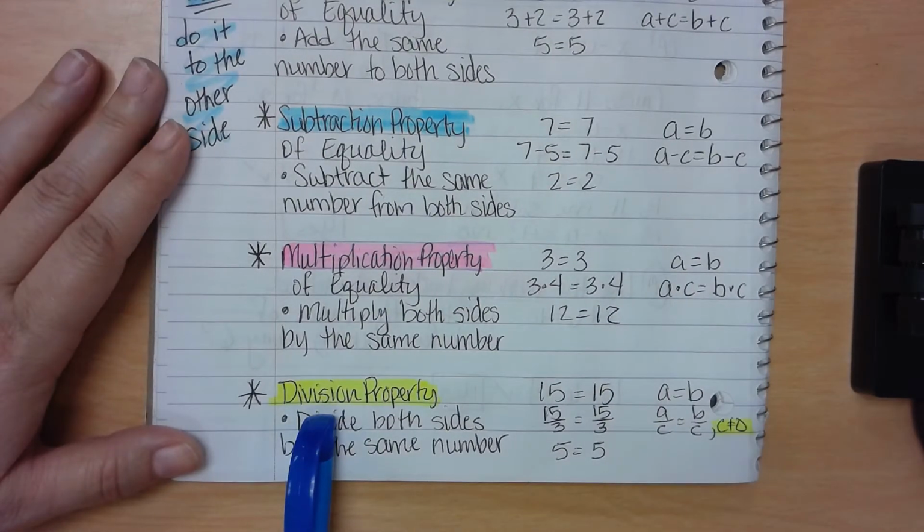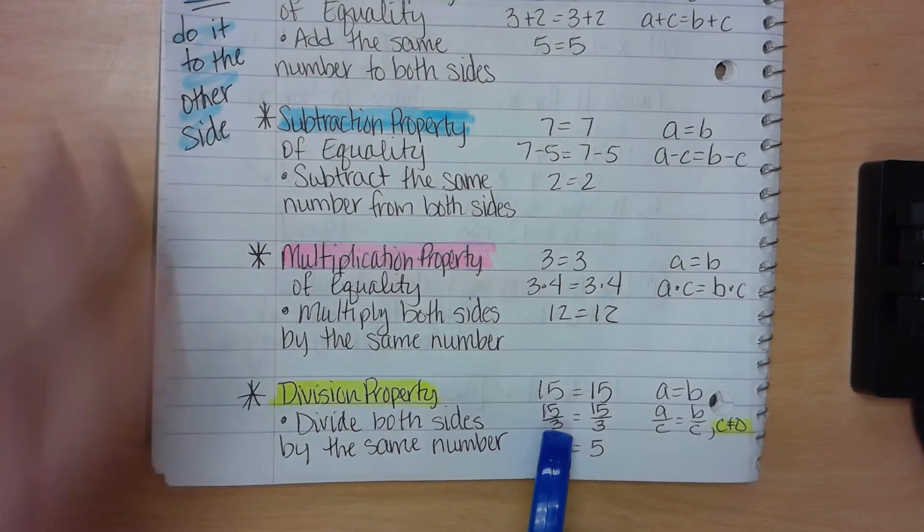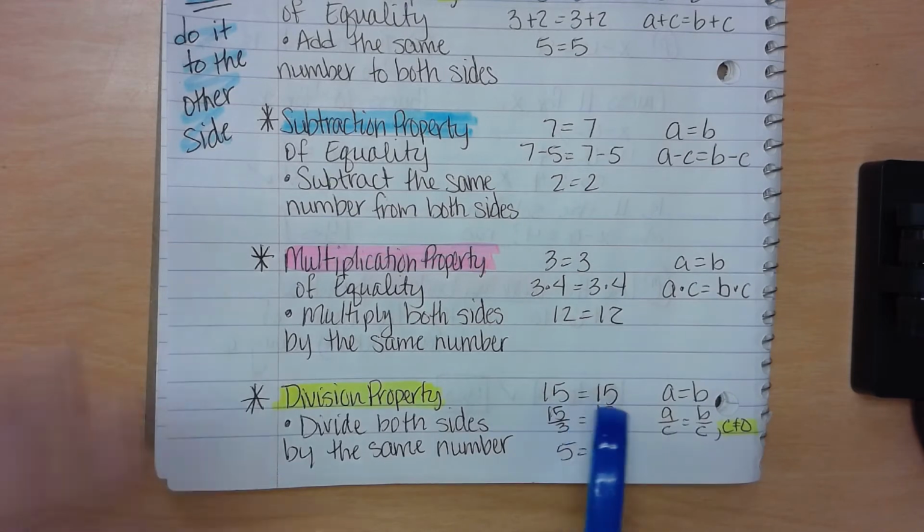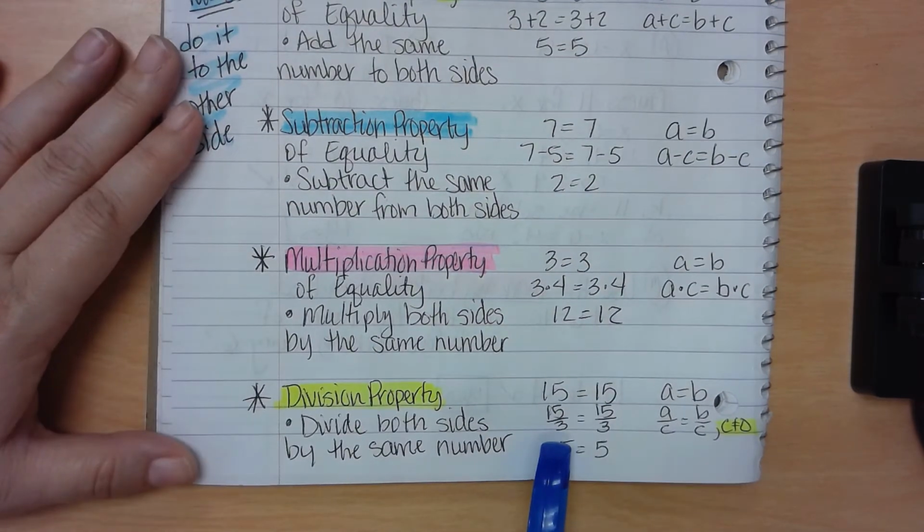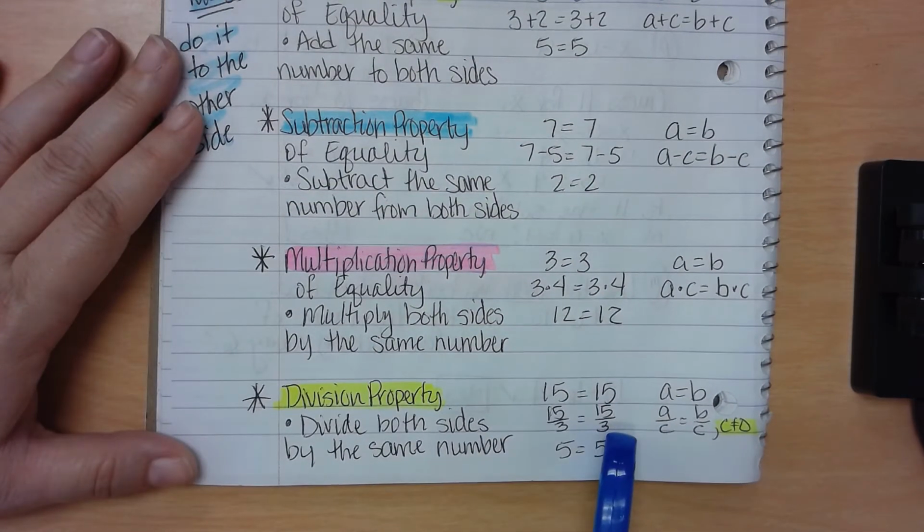And the division property is the same. You want to divide both sides by the same number. So 15 is equal to 15. If we want to divide by 3 on one side, we must divide by 3 on the other side.